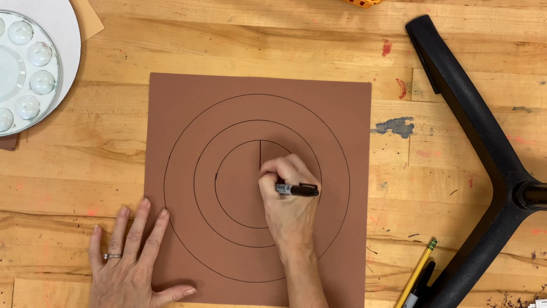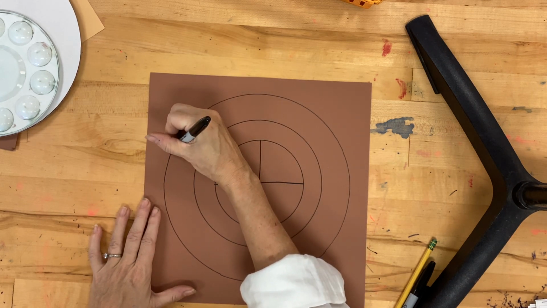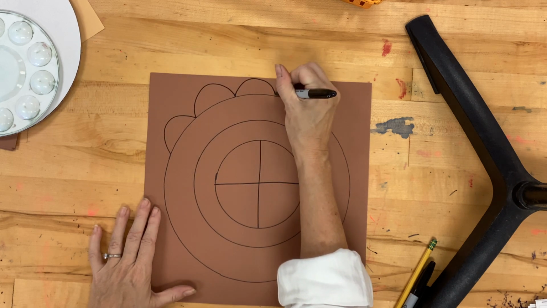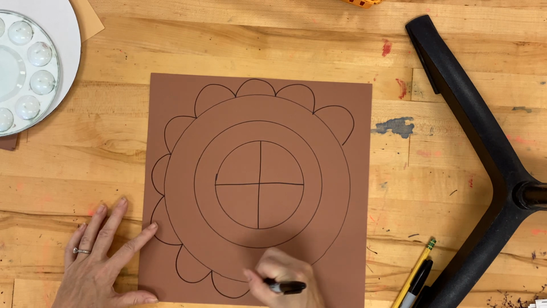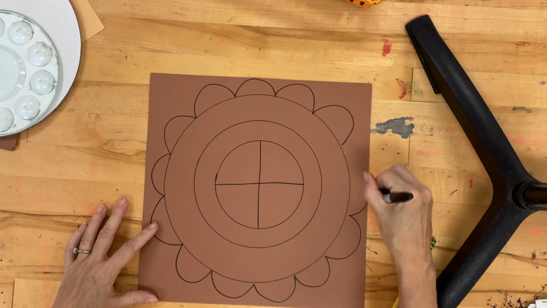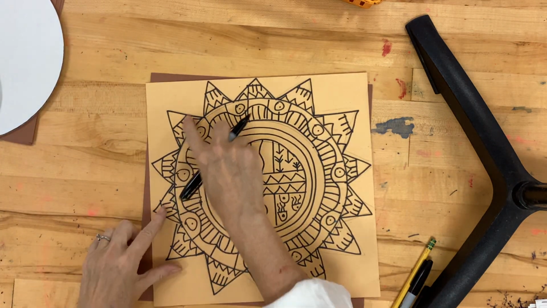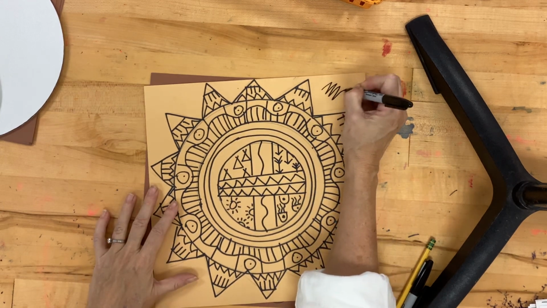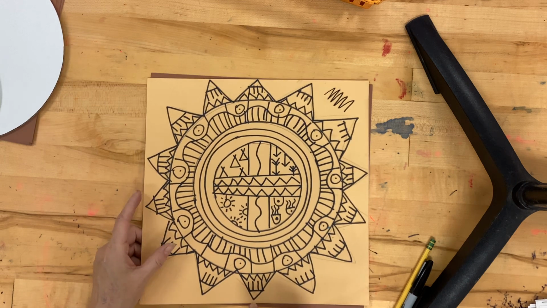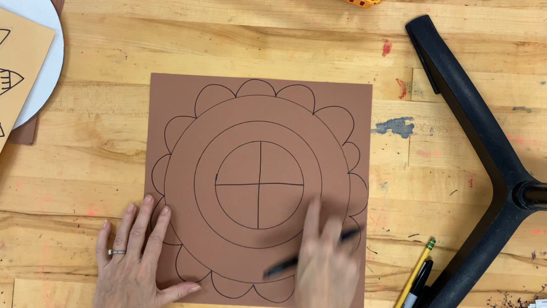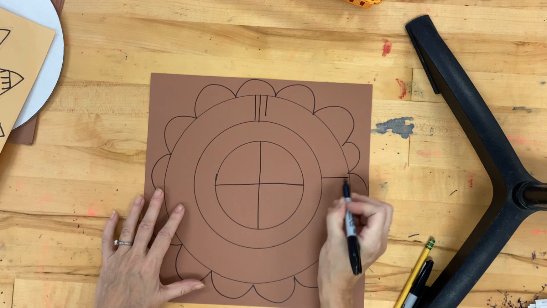Sometimes you might want to divide your design. I'm going to put a decorative element around the outside. Maybe you want to use triangles. Notice these are big. Sometimes people get really excited and they do little tiny triangles like that. Then that makes it really hard to cut out. Then inside each of these, I'm going to come up with some designs.